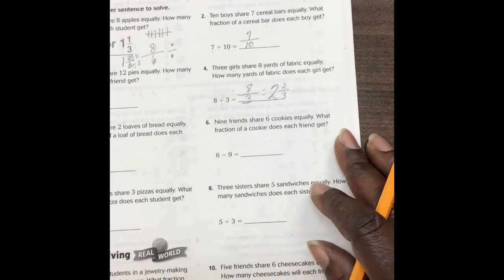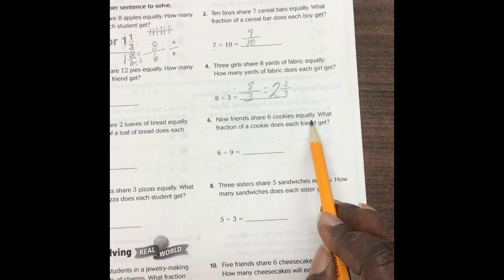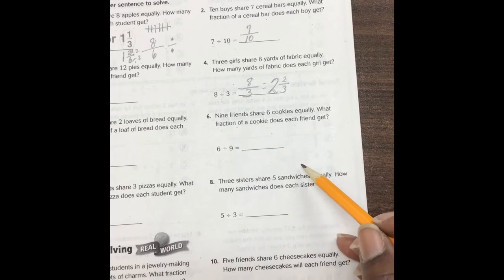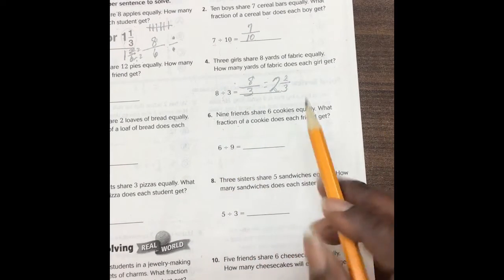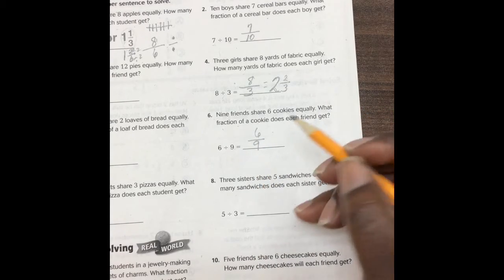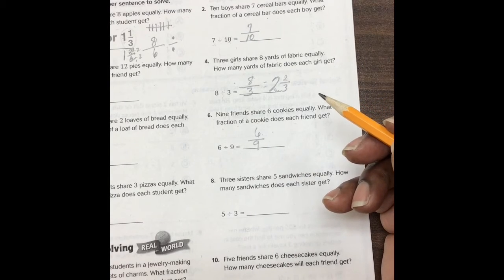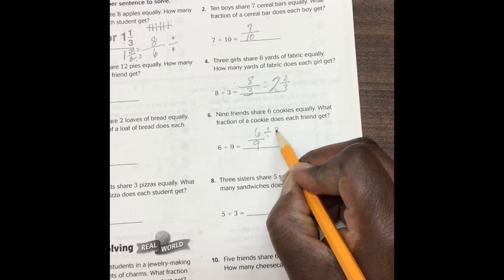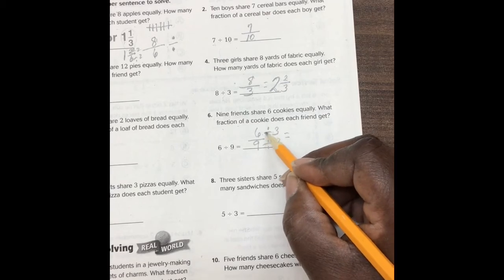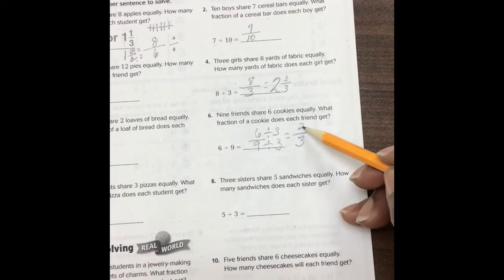Let's take a look at number 6. Number 6. 9 friends share 6 cookies equally. What fraction of the cookie does each friend get? So then we have the cookies and 9 friends. So here are the cookies being divided by 9 friends. Now, 6 and 9 have a number in common. That number is, you guessed it, 3. So they divide both by 3. Now we discover that there are 2 3s in 6, and there are 3 3s in 9. So each friend gets 2/3 of a cookie.